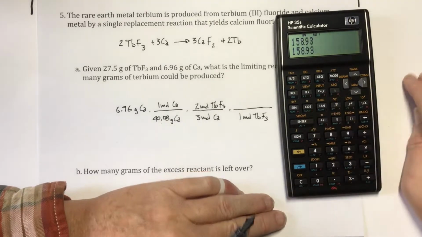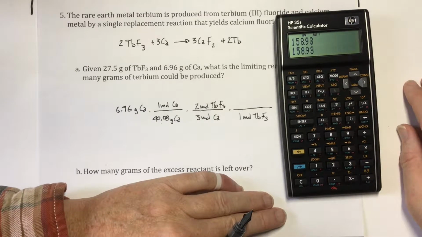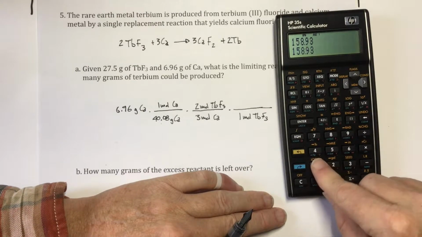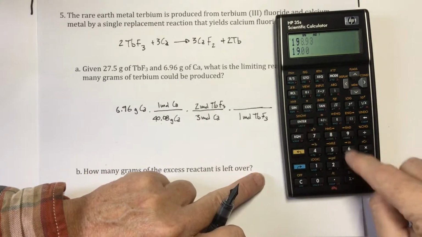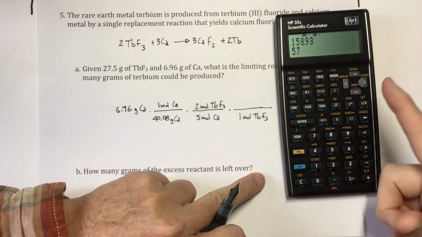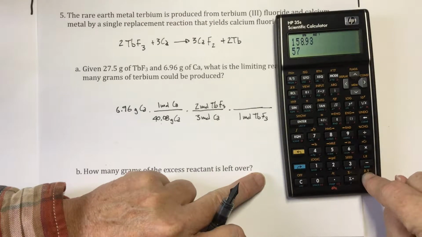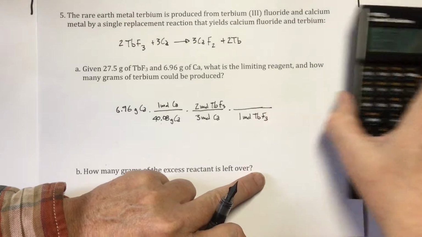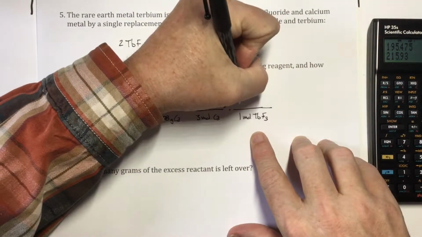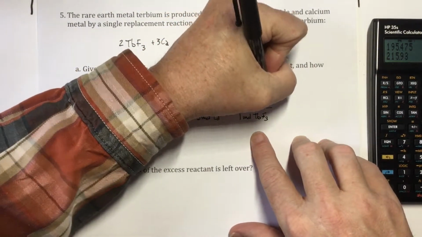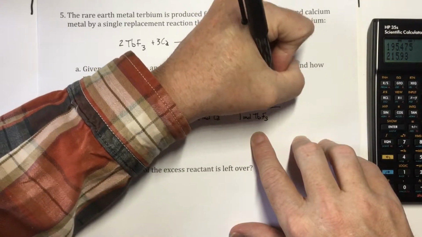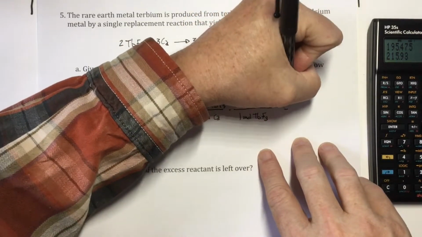Fluorine is number 9, 19.00. But I have 3 of them. So multiply that by 3. And then add that to the 158.93, 215.93. 215.93 grams of terbium-3 fluoride.